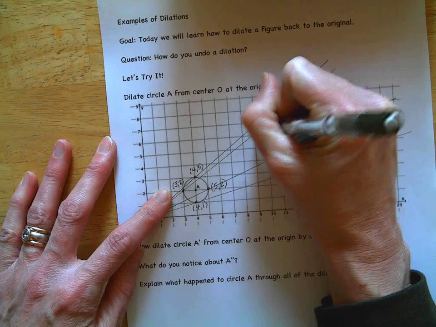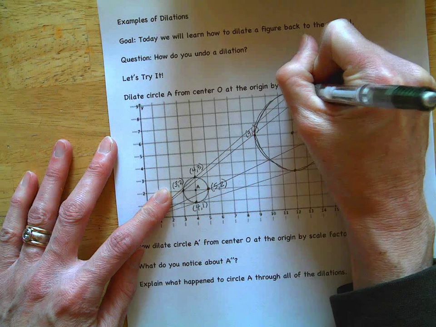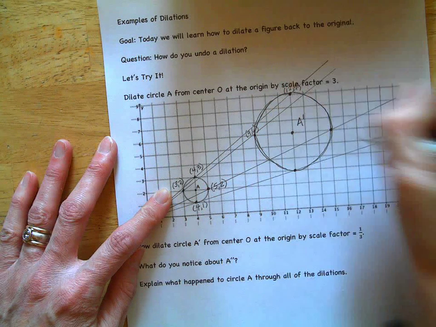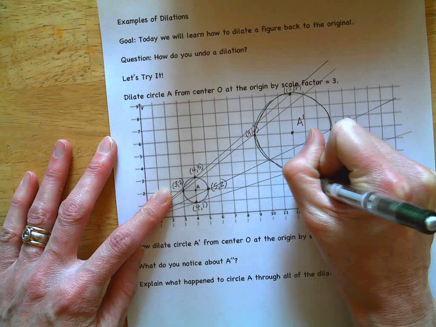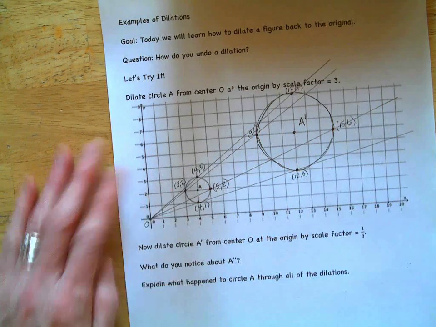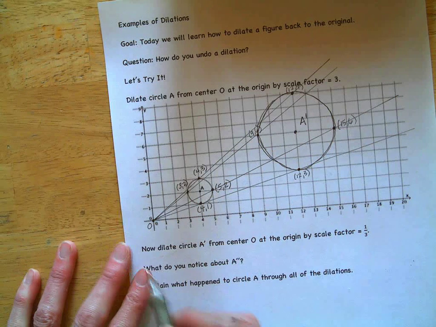So this one, 3 times 3 was over 9, up 6, over 12, up 9, over 15, up 6, and over 12, up 3. Okay, and that's how we got our new coordinates that created our enlargement.